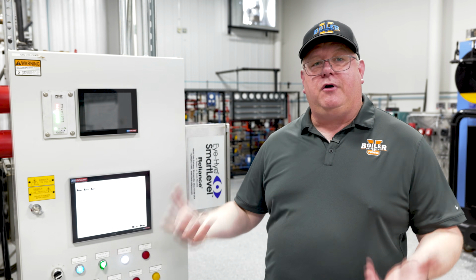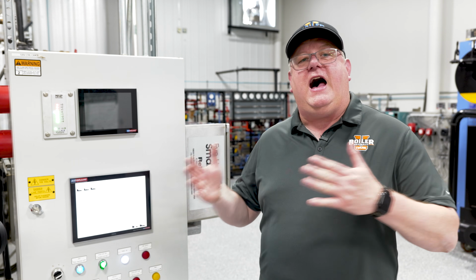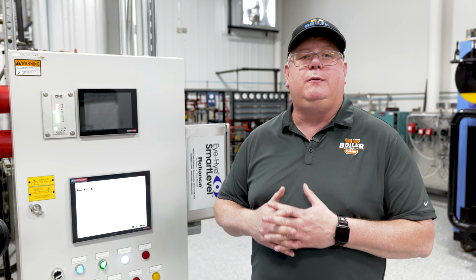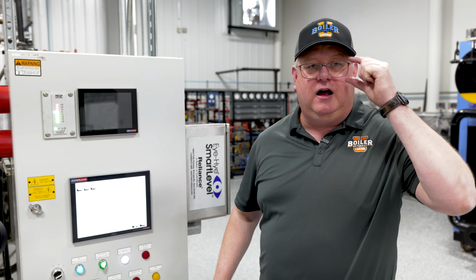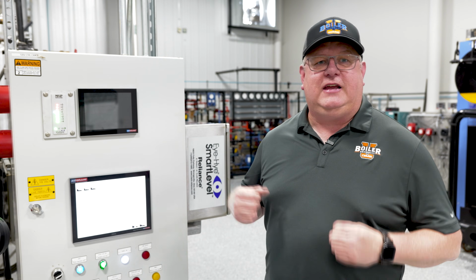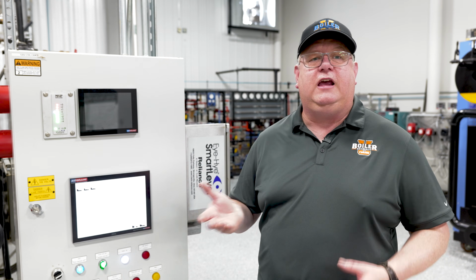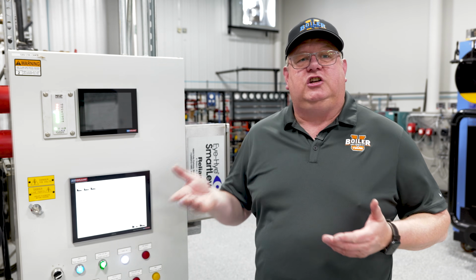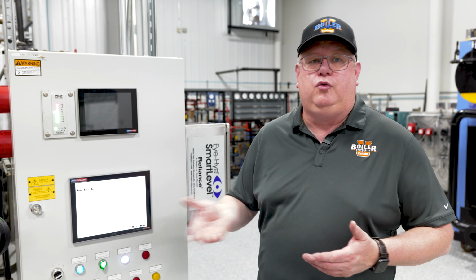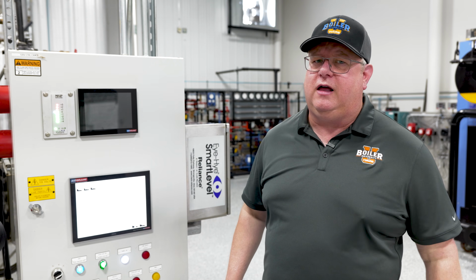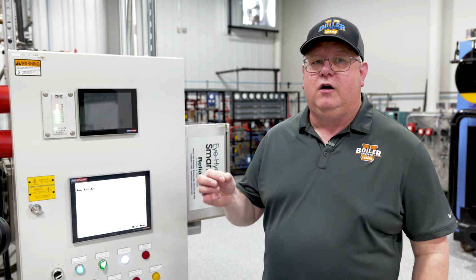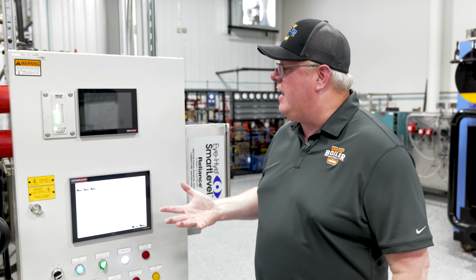CO2, being the product of combustion, is a value that, well, frankly, it used to be what we tuned by because of the limitations of technology on combustion analyzers. On this analyzer, the CO2 is being measured just to double check our O2 reading. On a lot of portable analyzers, there's not a CO2 cell. It's just doing math to say what that is.